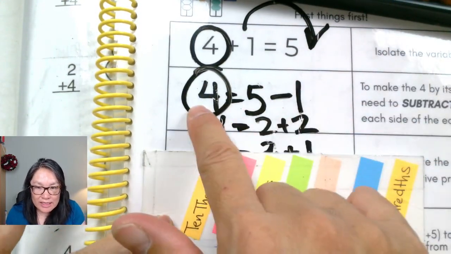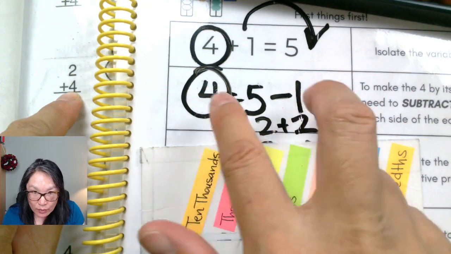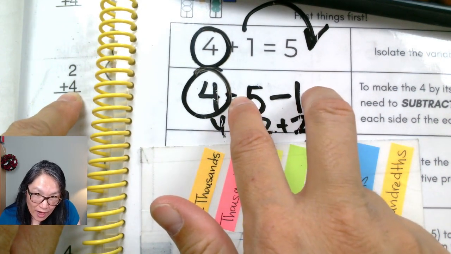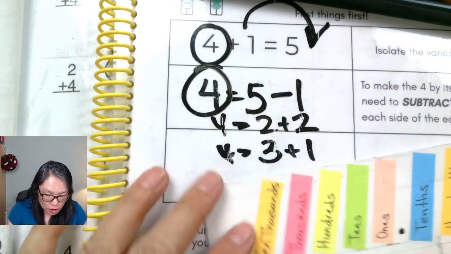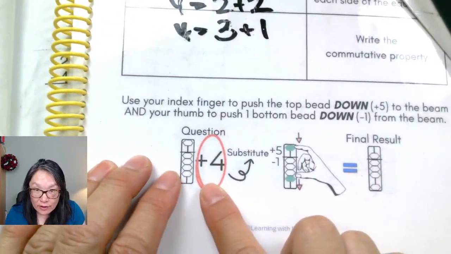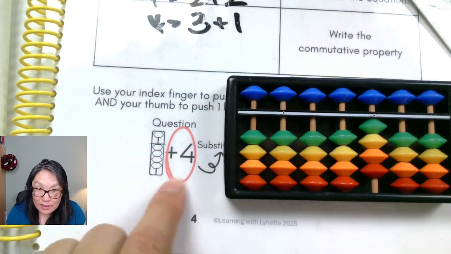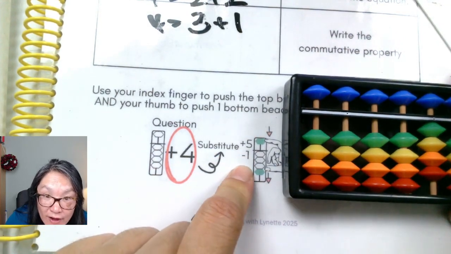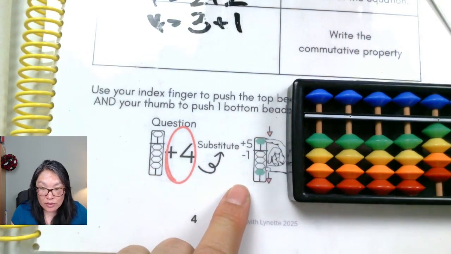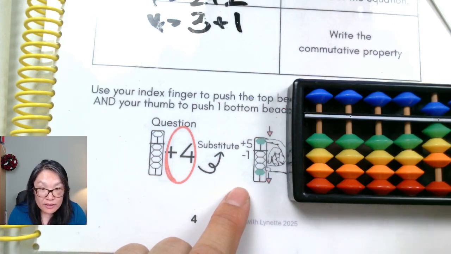Now the reason why it's backwards is because this is our add-in. And what we're going to do is substitute this 5 minus 1. That's what we're doing, substituting this information. So when we look, that's what I have here. I have 4 on the abacus. I want to add another 4. To add another 4, I'm going to substitute plus the 5 minus the 1.